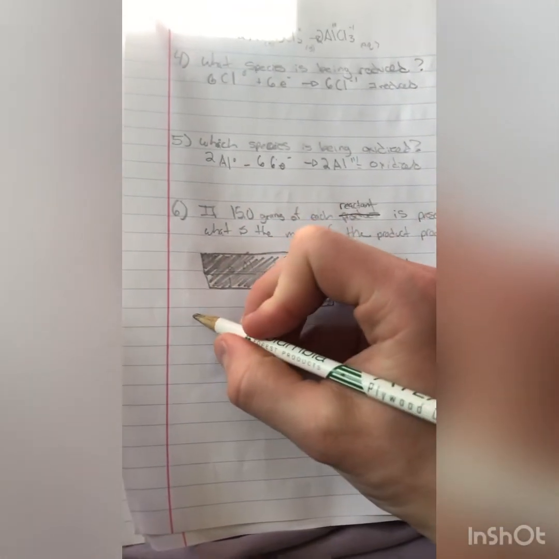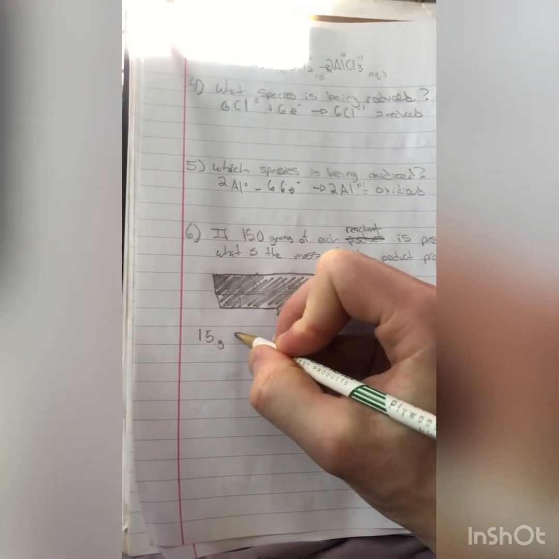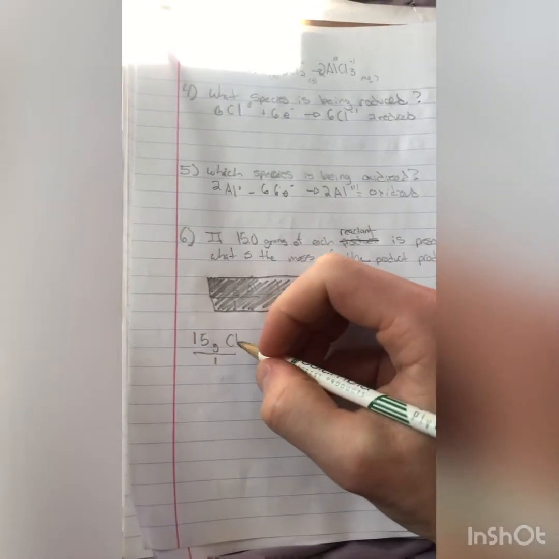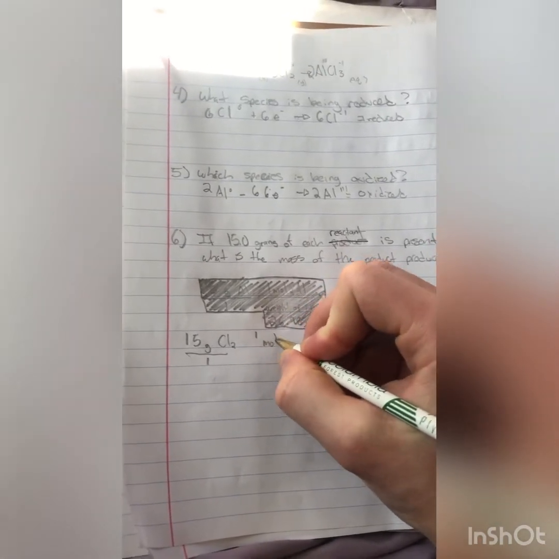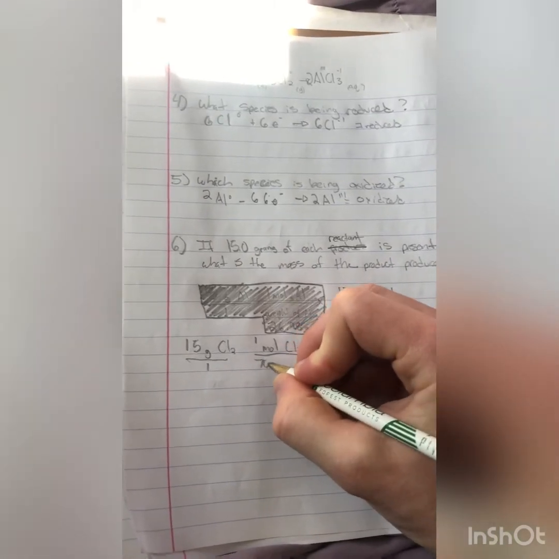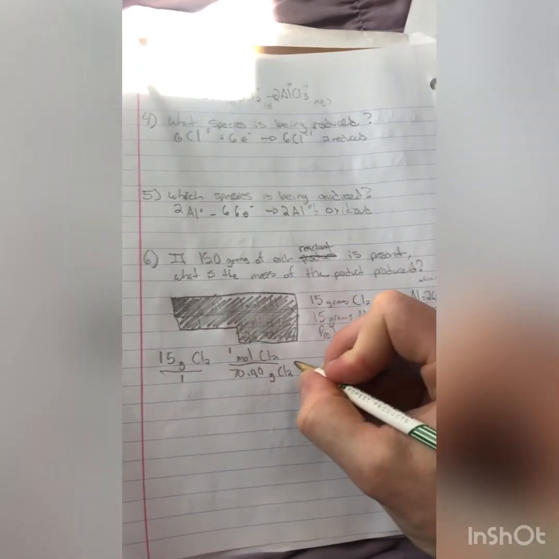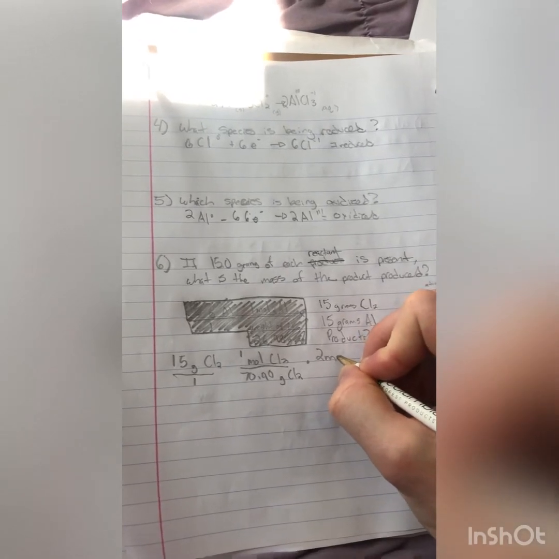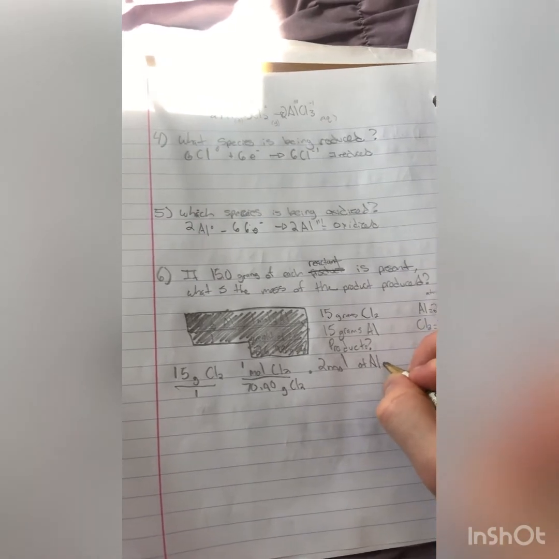So what we're going to want to do is write down 15 grams Cl2 over 1 times 1 mole Cl2 over 70.90 grams Cl2, which is its weight. And we want to do it because there's 2 moles of the product.